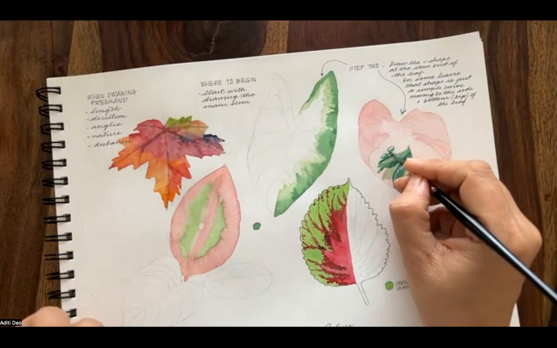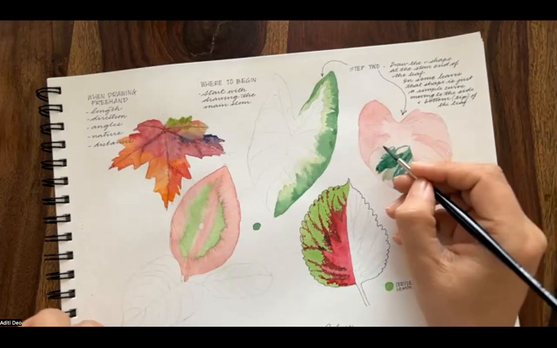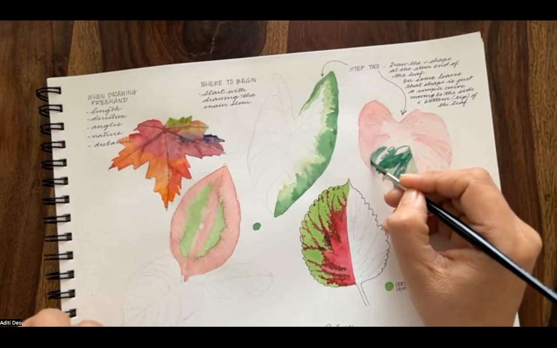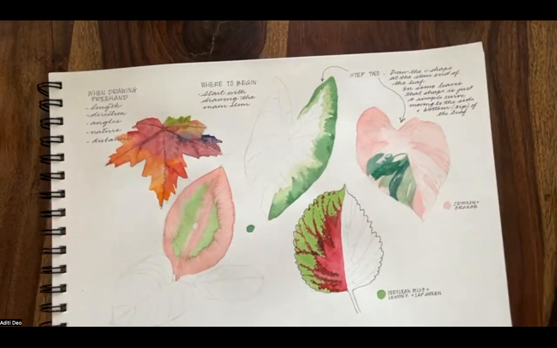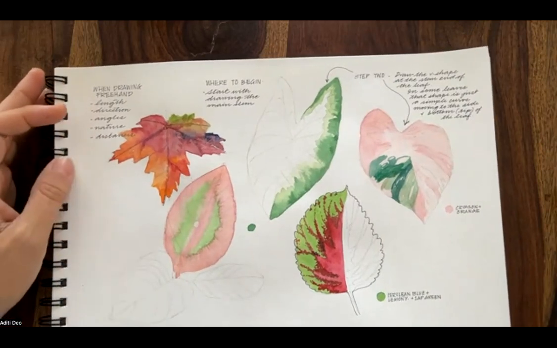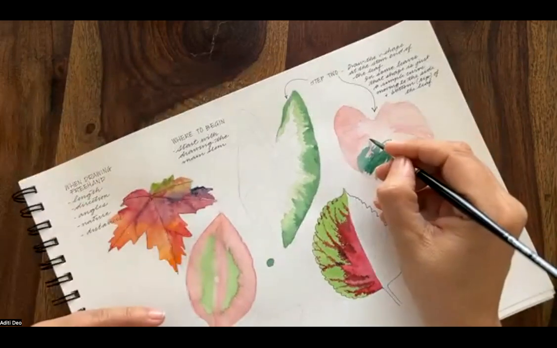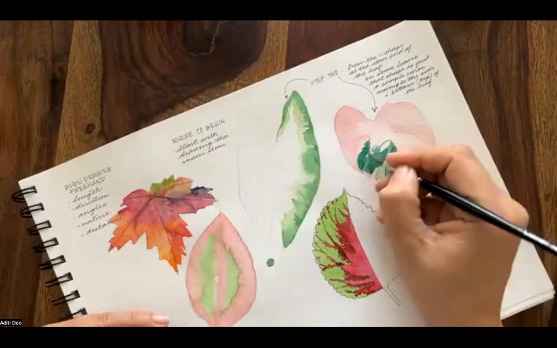And if making these holes in the green is too much trouble, please go ahead and paint that entire section dark. It'll still look nice. You can decide what level of difficulty you want to, I guess, enjoy.